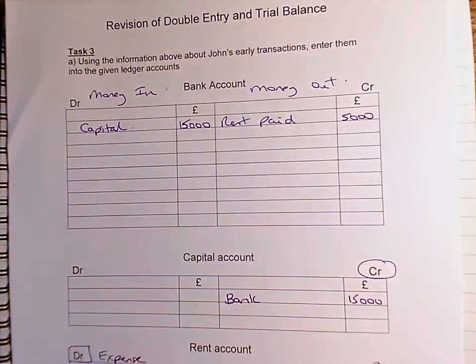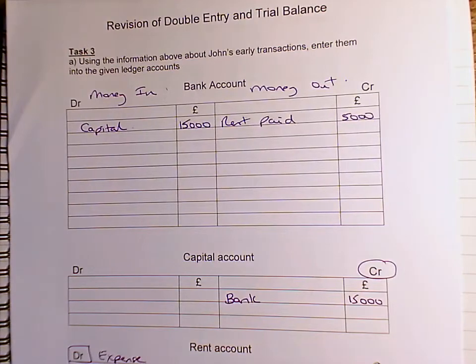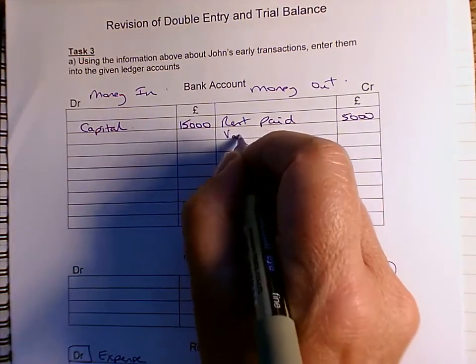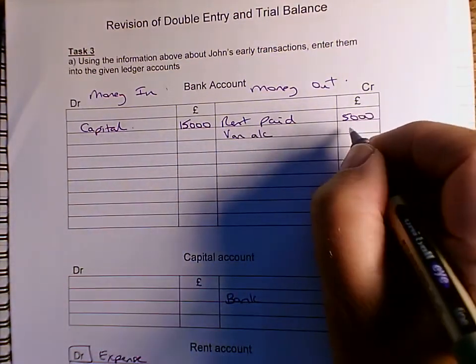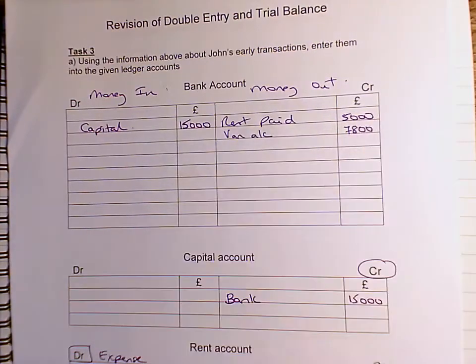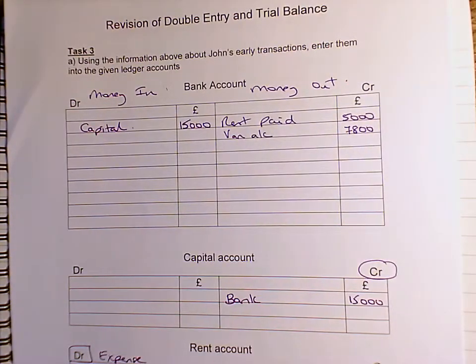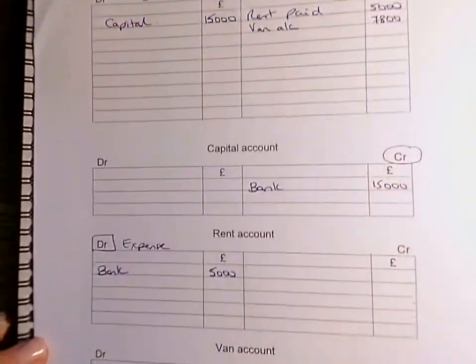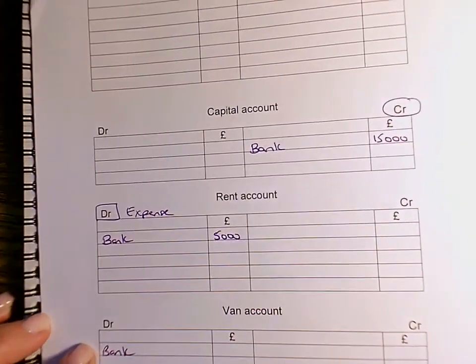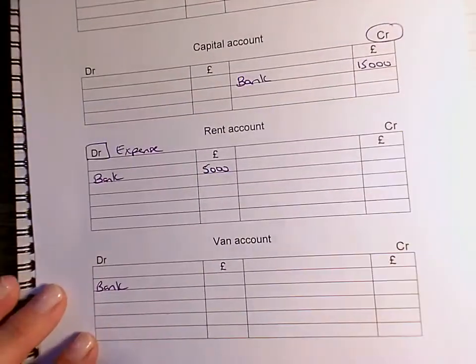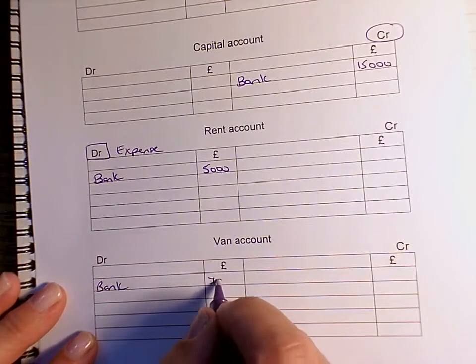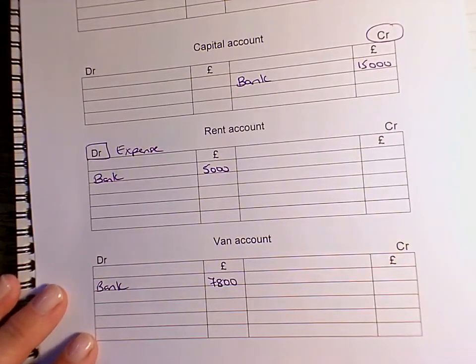£5,000. Okay, transaction number 3, he's purchased a van. So we're going to take the money out of the bank account, £7,800. And we're going to put that into the van account where we write bank. Sorry, keep forgetting to move the paper up and down. You can't see all of this in one shot. So £7,800 in there. So that's transaction number 3.